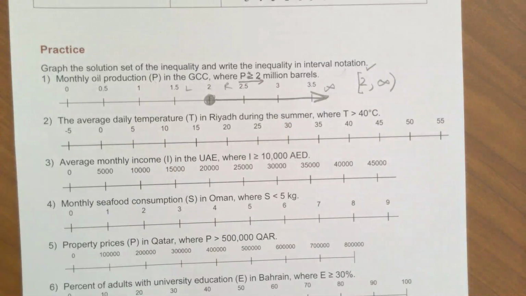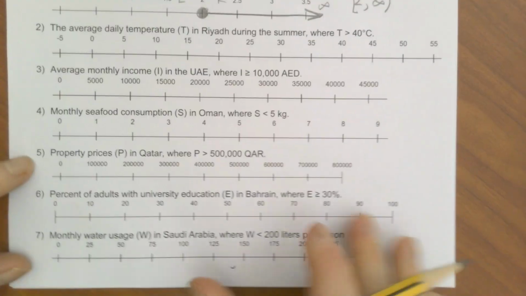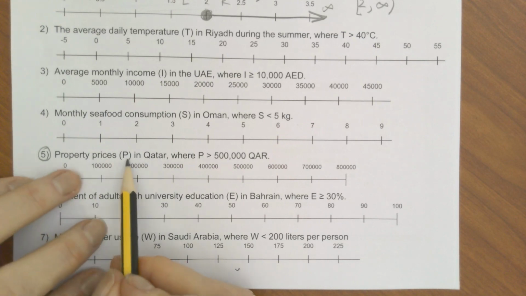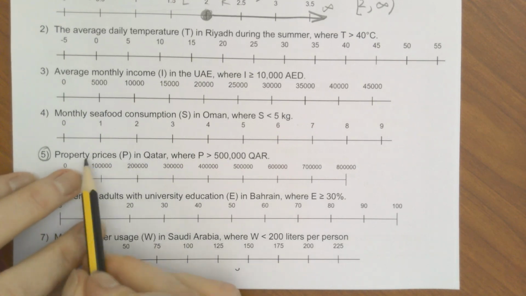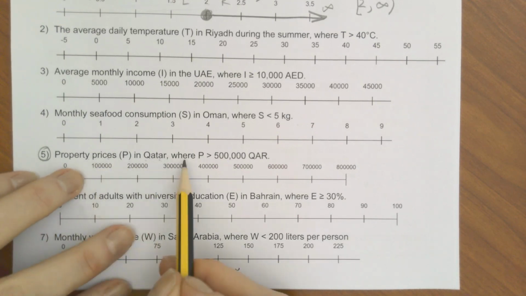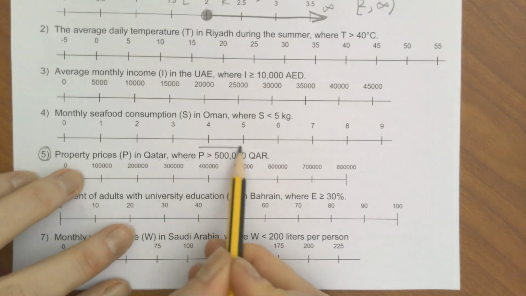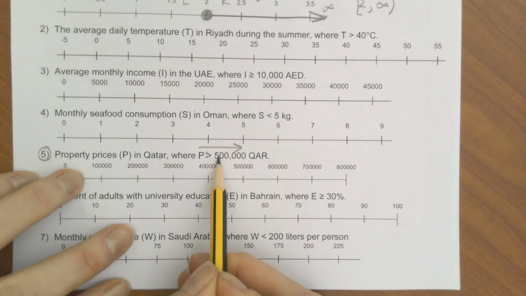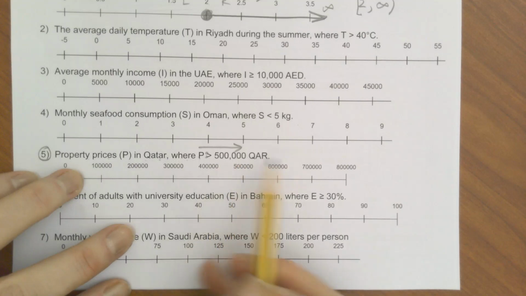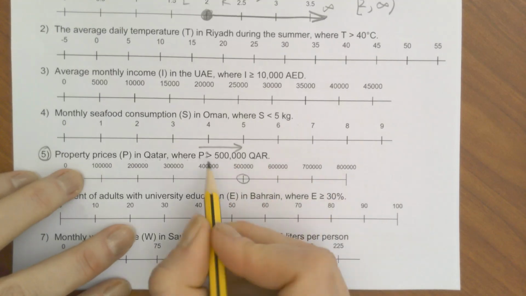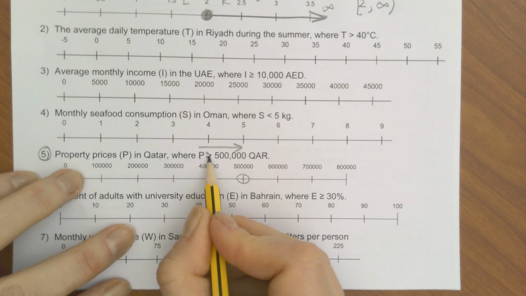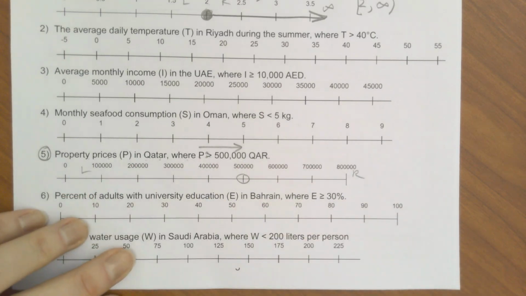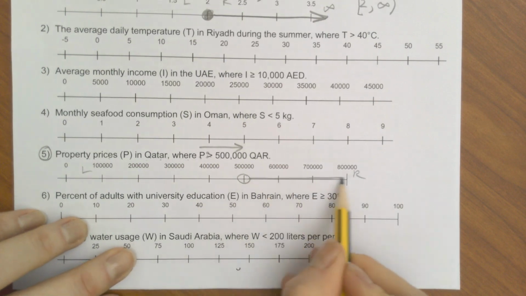Okay. Let's do number 5. Property prices is represented by P. Property prices in Qatar, where P is letter to the number. I touch the big side first. P is bigger than 500,000 riyals. There's 500. P is bigger than. Bigger than. Is that going to be the right or the left? Bigger than. Yeah, it's the right.